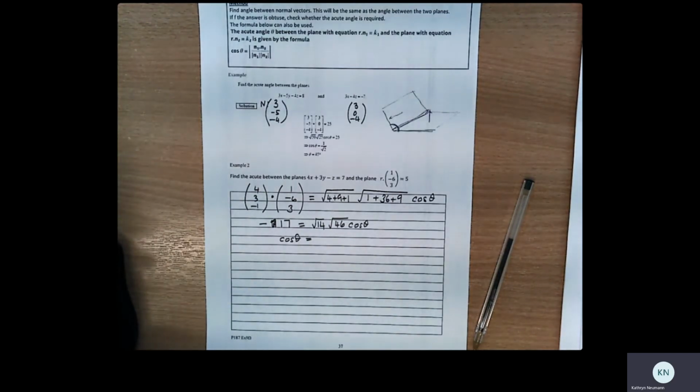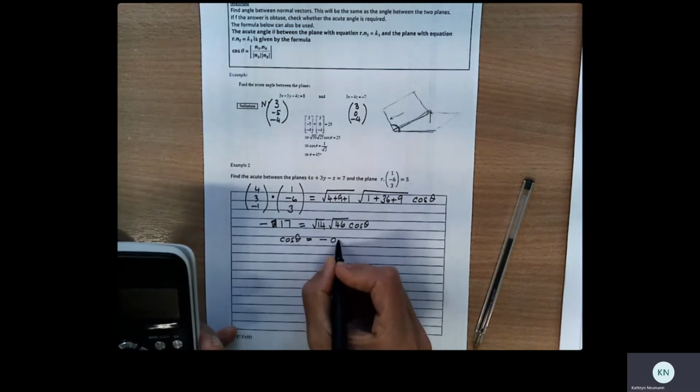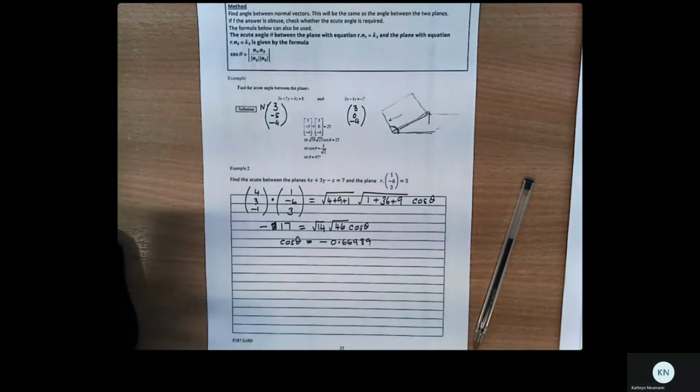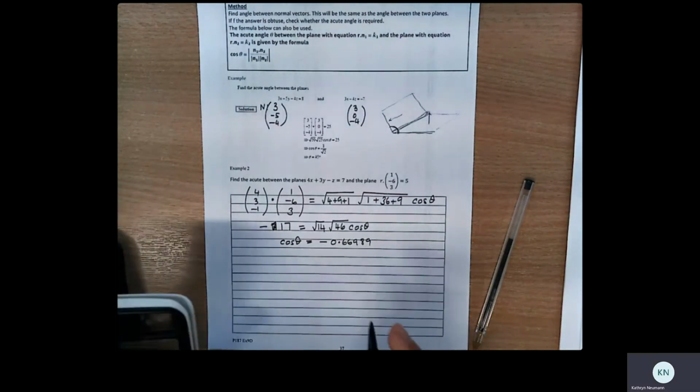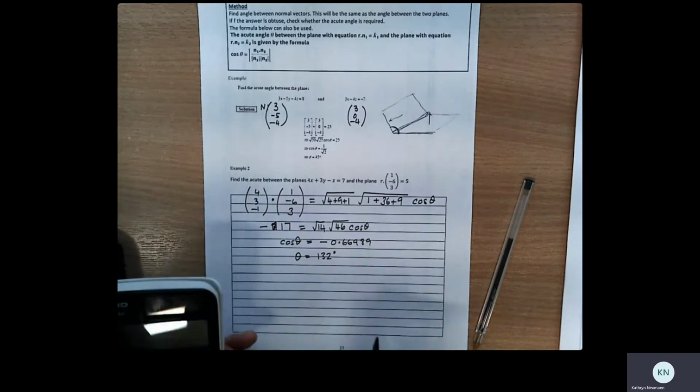So this, we get that cos theta is minus 0.66989. And that gives me theta is 132 degrees.